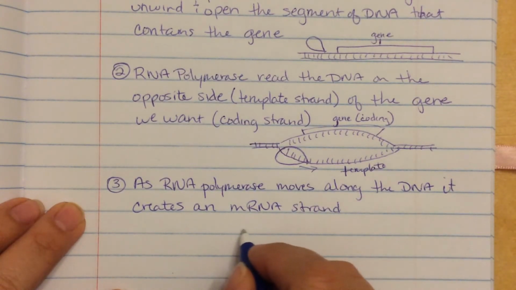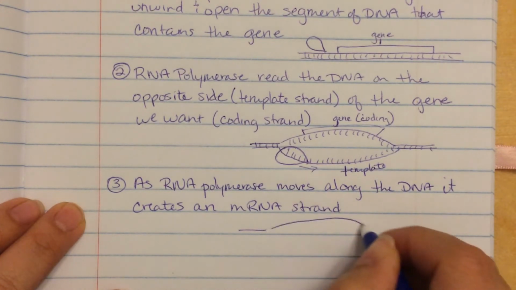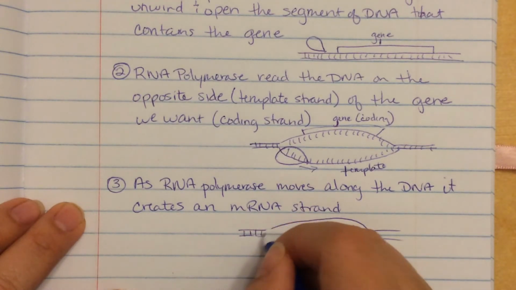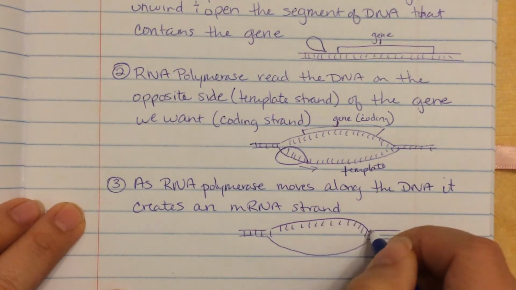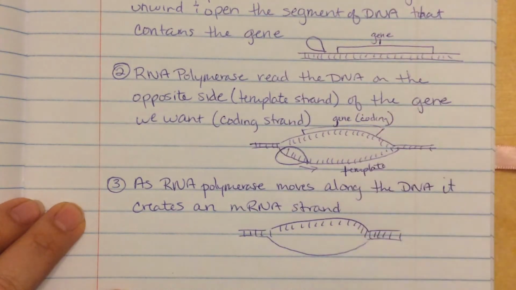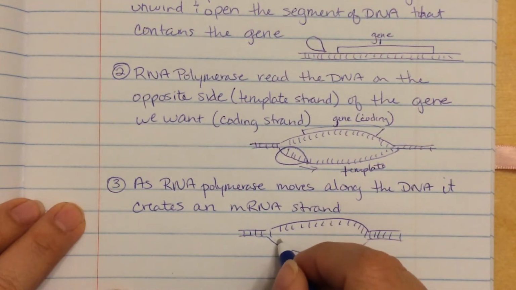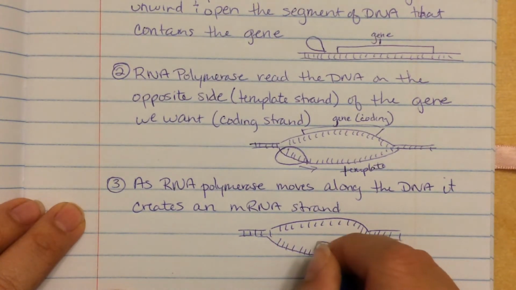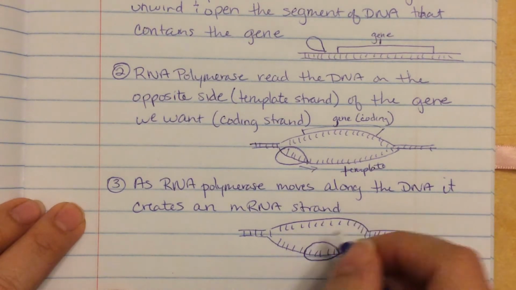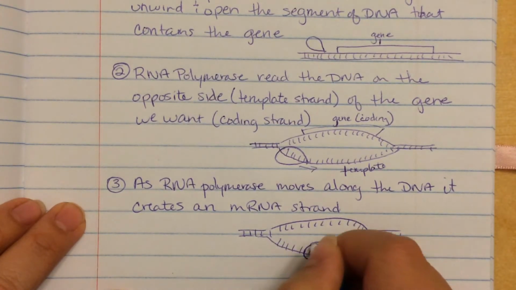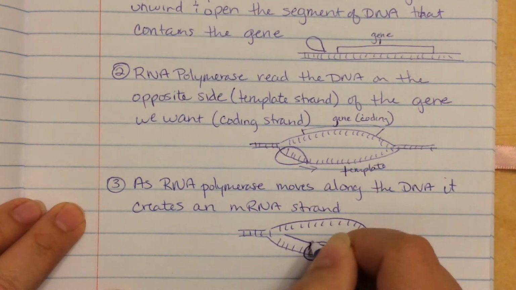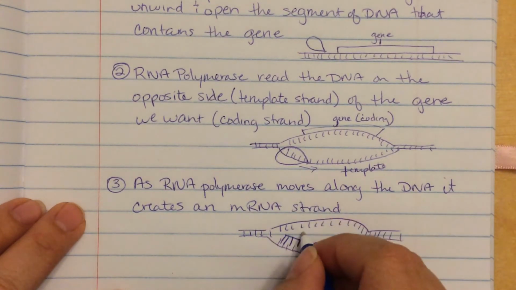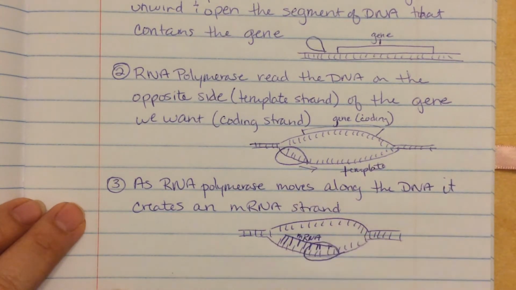And you can make your sketches as detailed as you want. Sometimes it helps to have your drawings, because if you don't really want to read the words, but you just look at the pictures, you'd be like, oh yeah, that's right, I remember that. That wasn't so bad. I survived it. So I'm going to draw my little RNA polymerase, having moved along here a little bit. And as it's moved along, it's created another strand. I'm just going to draw that one a little bit darker so it kind of stands out, and those should be matching up. This little strand right here is my mRNA.